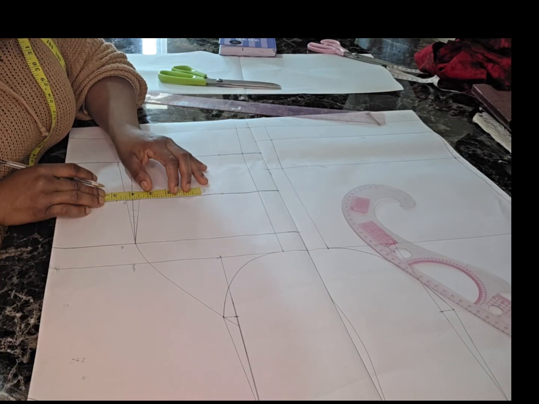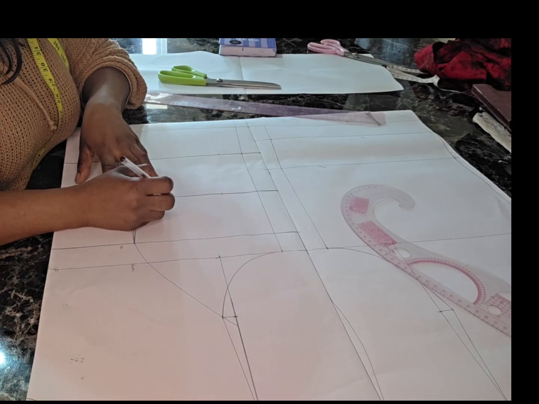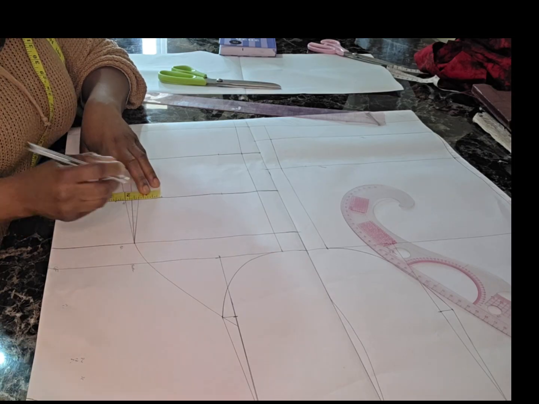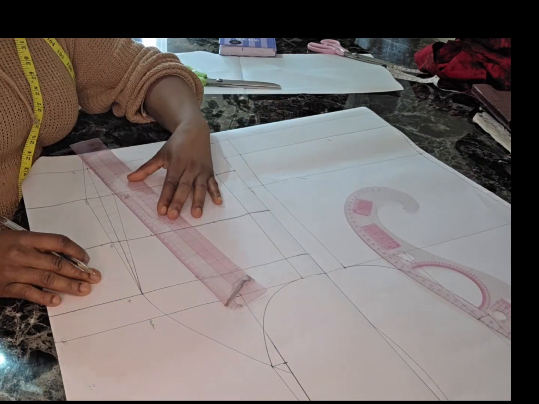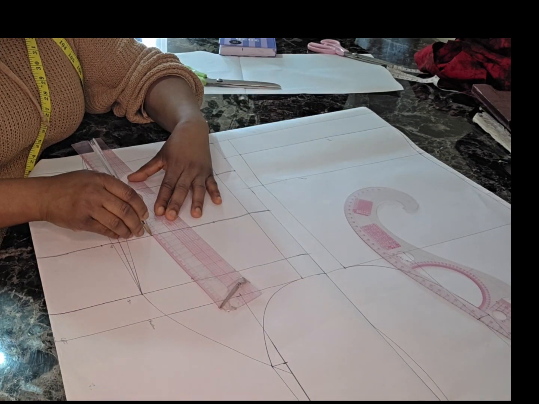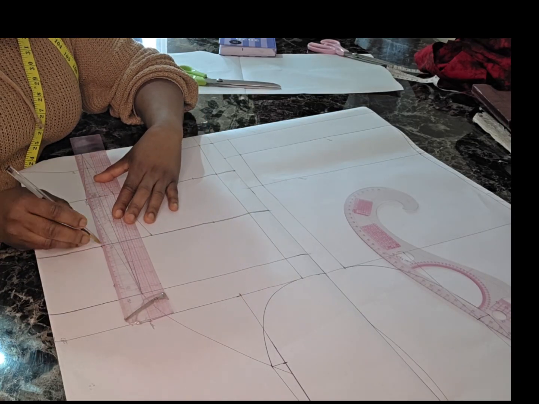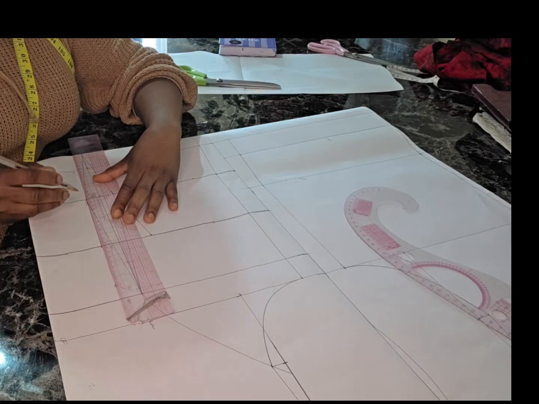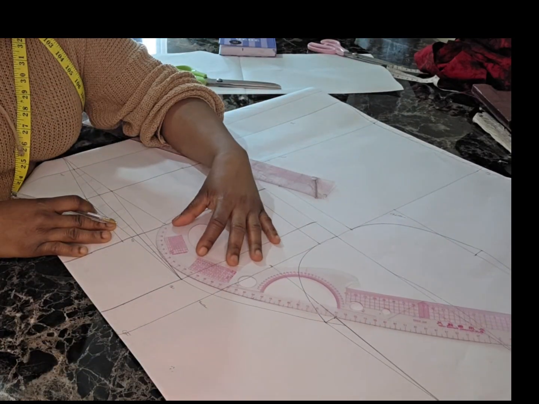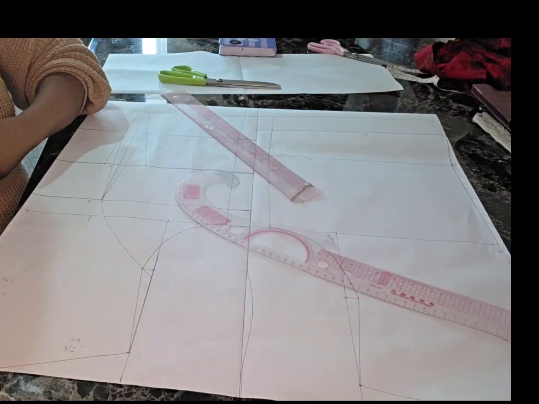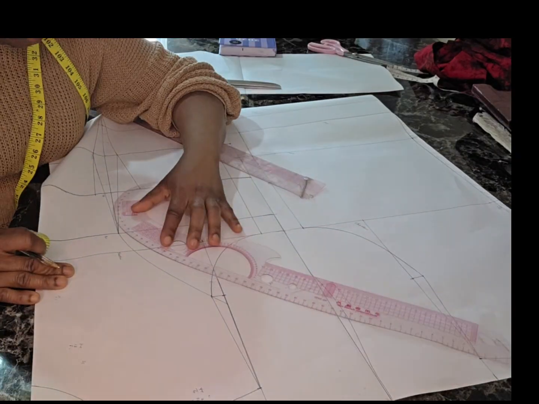And what I have left on that part, I'm going to be distributing it on both sides, towards the center front and the other one towards the side front. Can you see that? We can decide to distribute it equally, but mostly I use 0.5 towards the center front and whatever is remaining towards the side front, and then we go ahead and connect it that way. Then for the upper part here, you use your curve ruler to do that. Can you see that? Just follow what I'm doing.